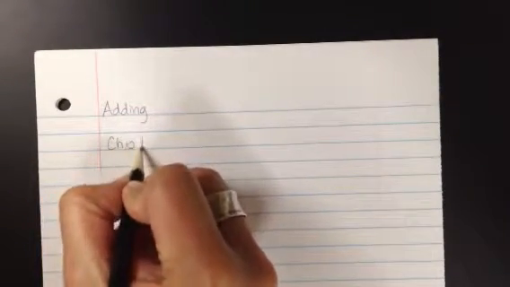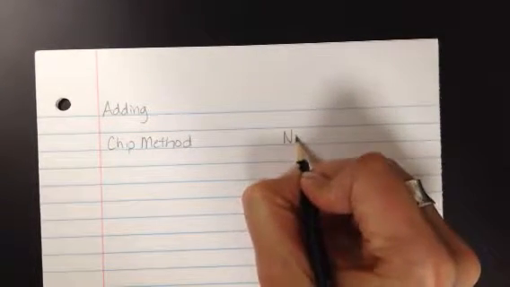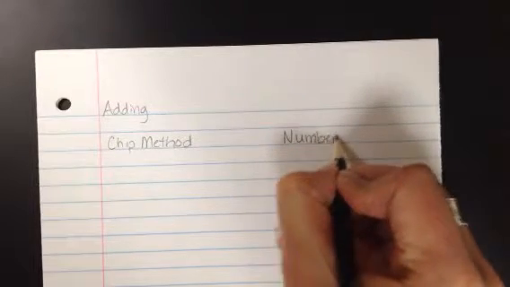Today we're going to talk about modeling with adding integers. So let's start out with the two methods. One is called the chip method. The other, I guess I better finish the word, is the number line method.